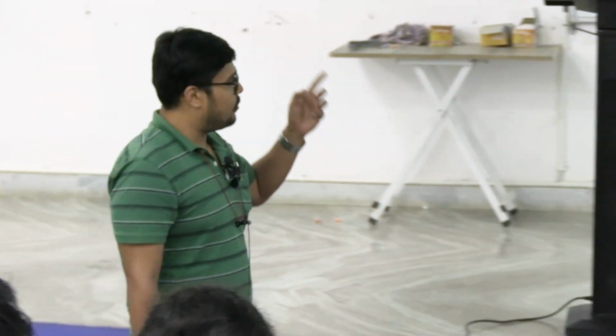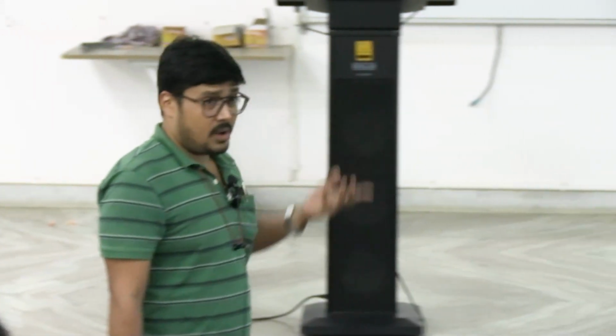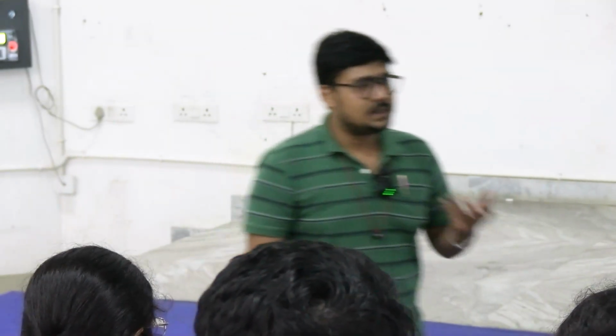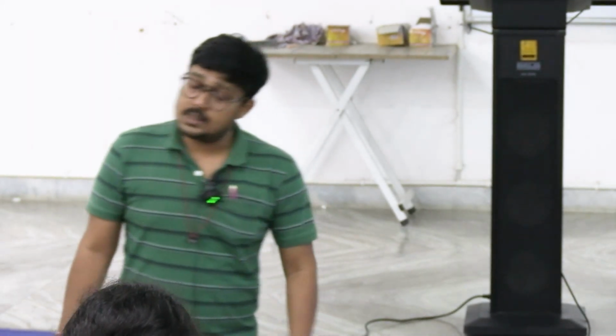So overproduction of protein, where does it occur? Monoclonal gammopathy or multiple myeloma or B cell neoplasm, okay. Excessive amount of normal proteins means excessive amount of immunoglobulins.